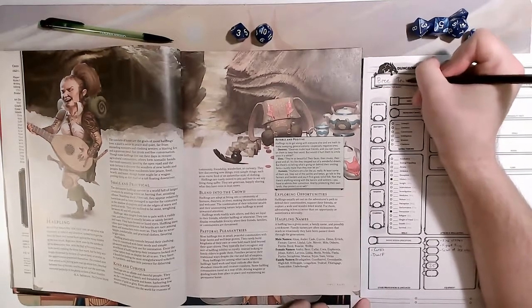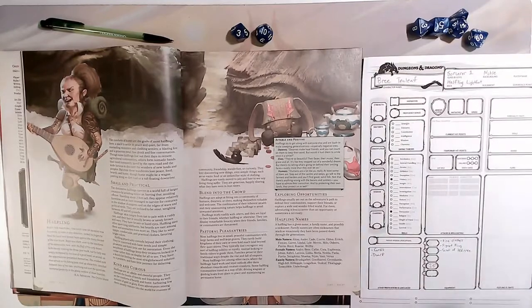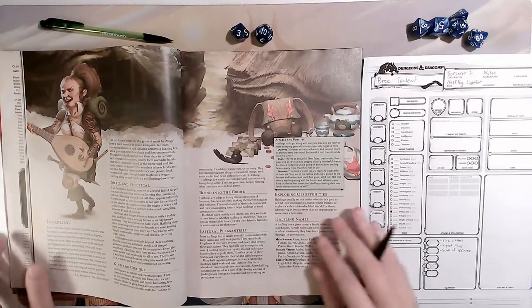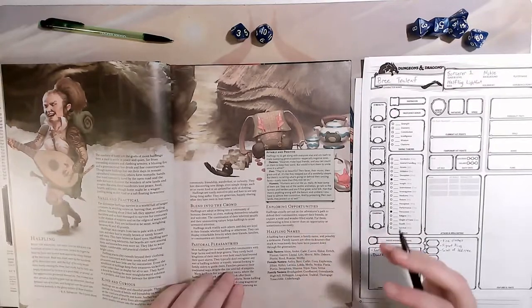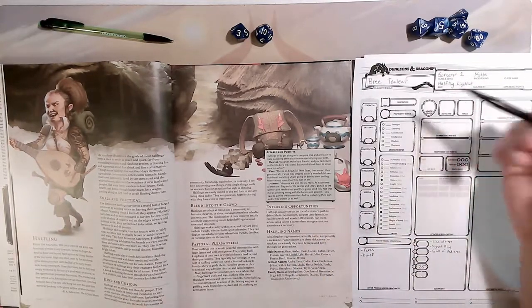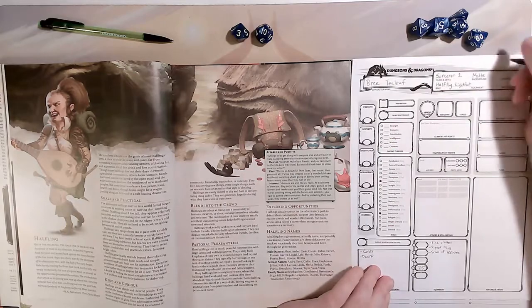Bree Tea Leaf, our Halfling Sorcerer. So what we're going to do now is, now that we have her name, oh, we need to put my name in there so we know whose this is.